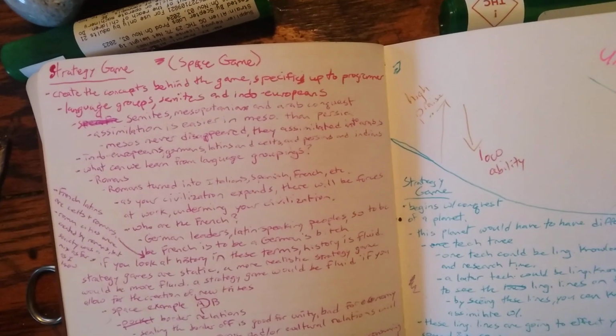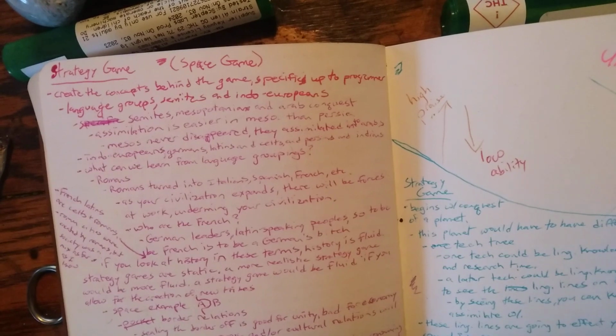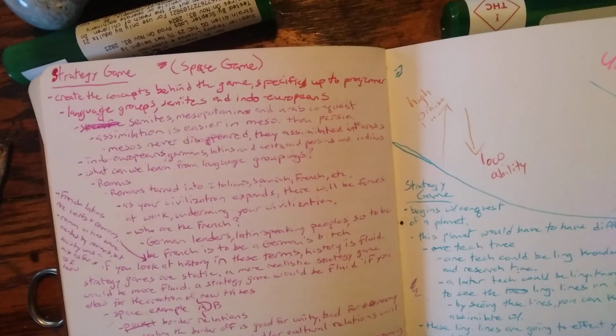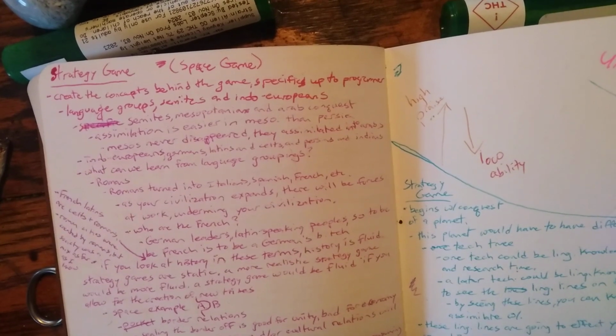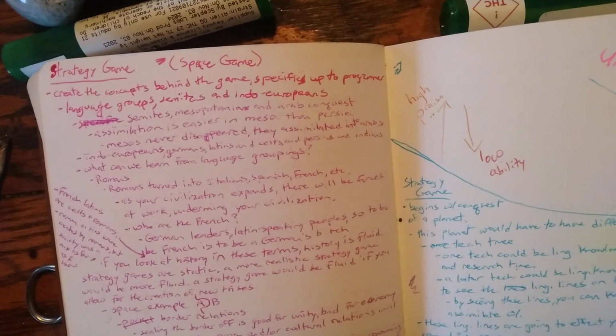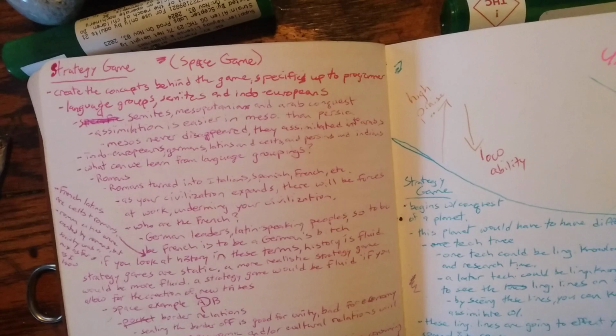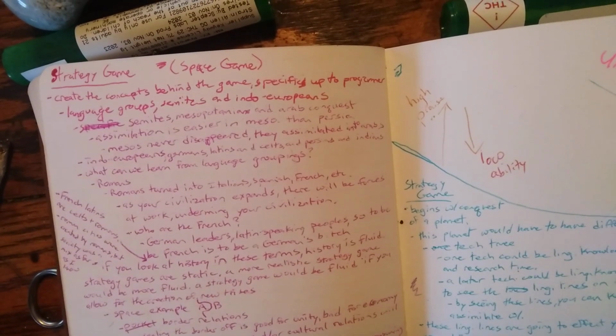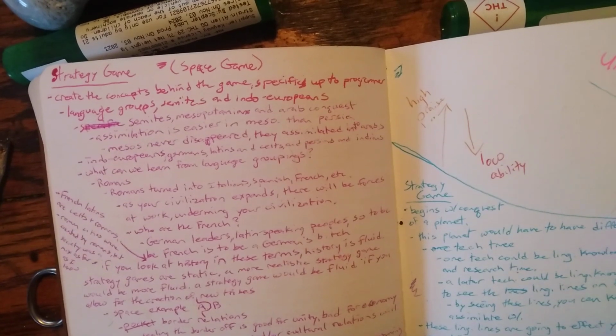But what can we learn from language groupings, right? Let's look at the Romans. Romans turned into Italian, Spanish, French, etc. Dozens of languages. So as your civilization expands, there will be forces at work undermining your civilization.